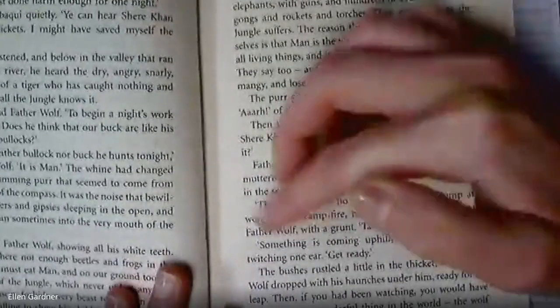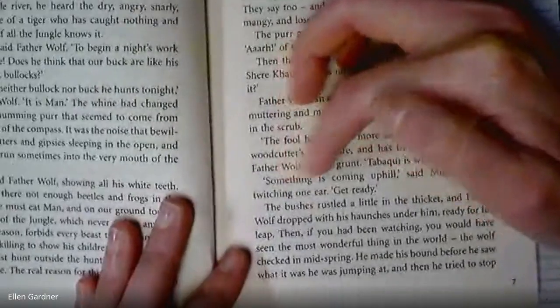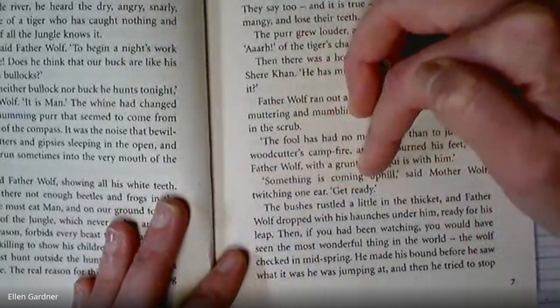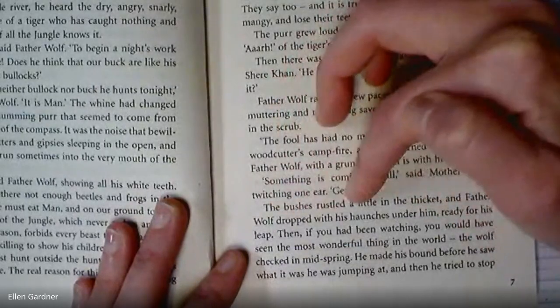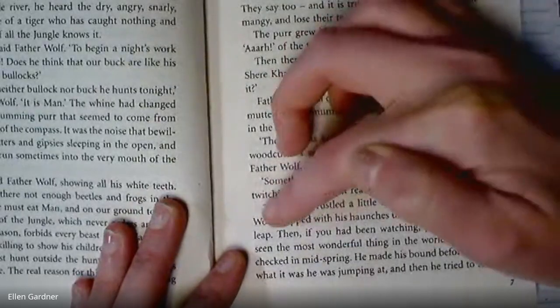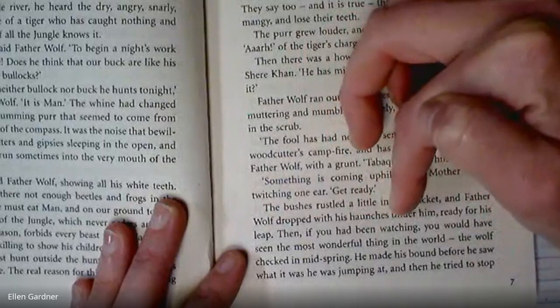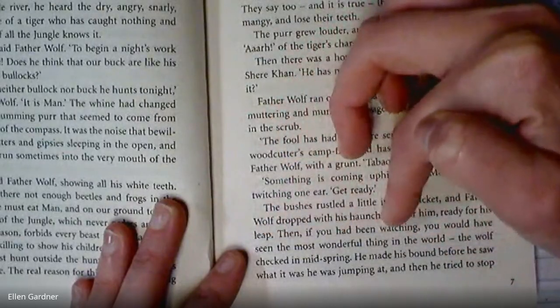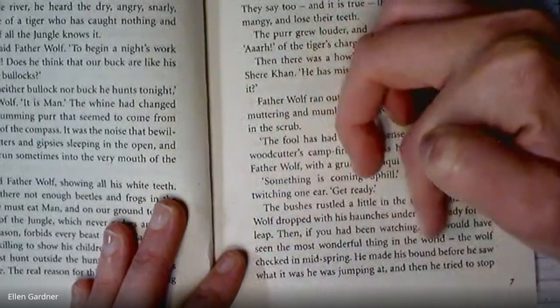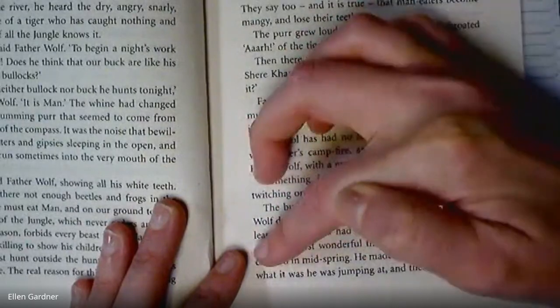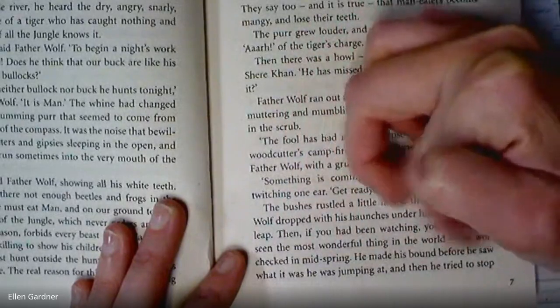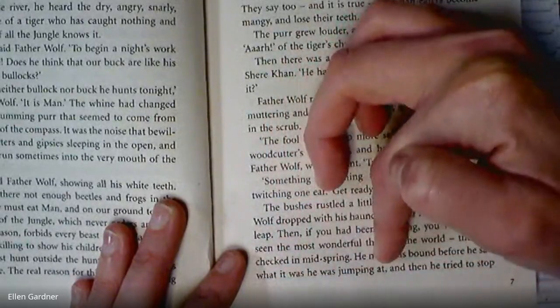Tabaqui is with him. Something is coming uphill, said Mother Wolf, twitching one ear. Get ready. The bushes rustled a little in the thicket, and Father Wolf dropped with his haunches under him, ready for his leap. Then, if you had been watching, you would have seen the most wonderful thing in the world. The wolf checked in mid-spring. He made his bound before he saw what it was he was jumping at.